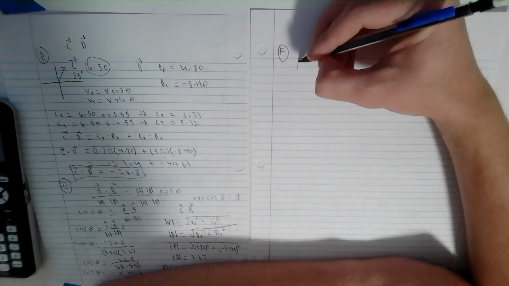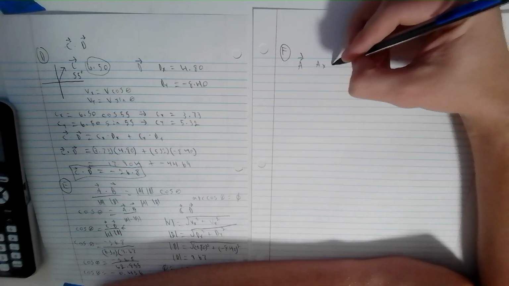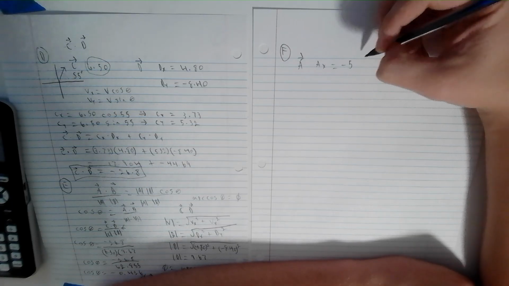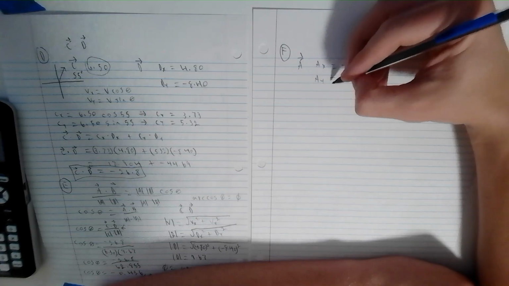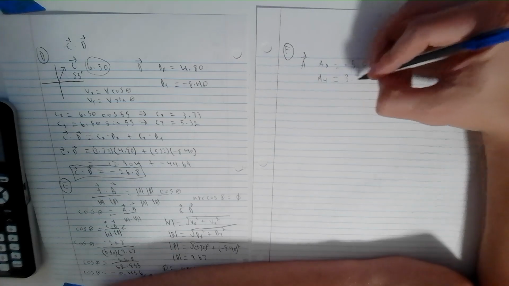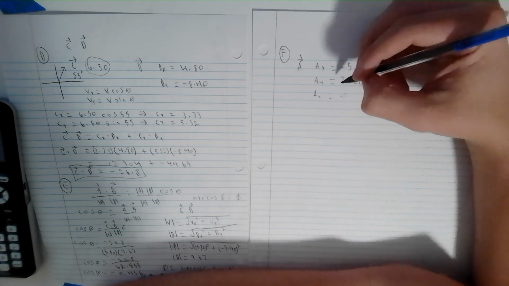So vector A, we have A of x equals negative 5, A of y equals 3, and A of z equals 0.